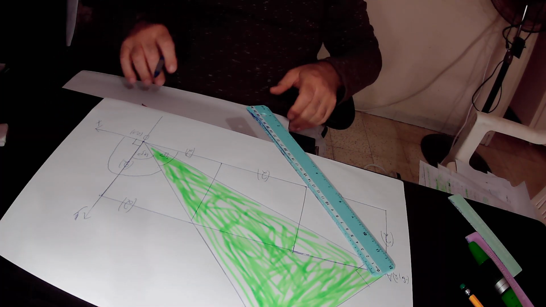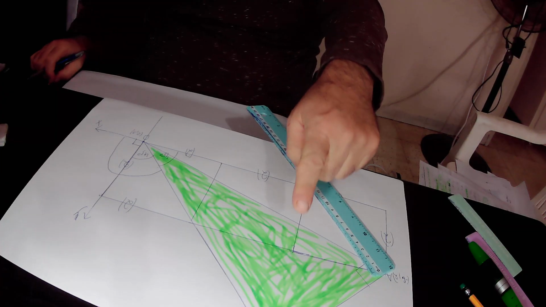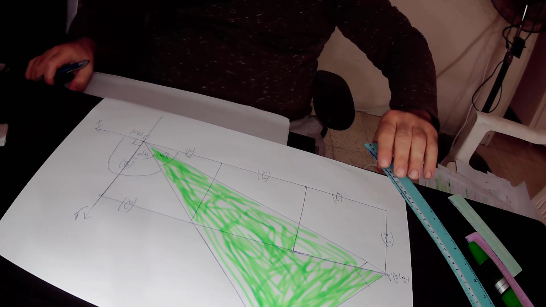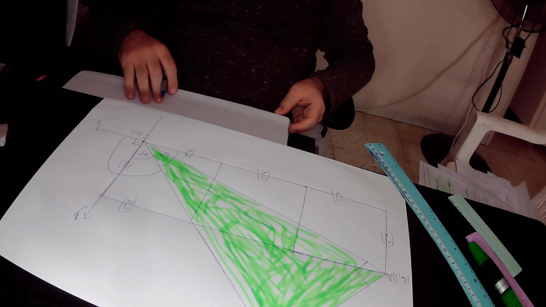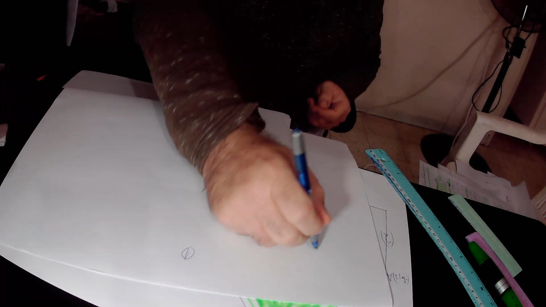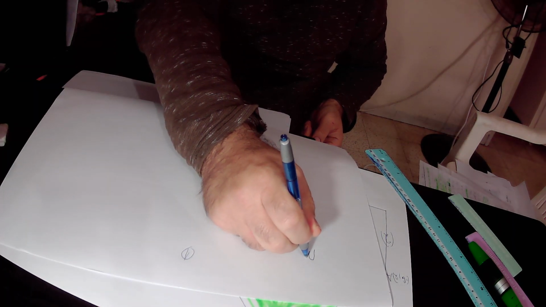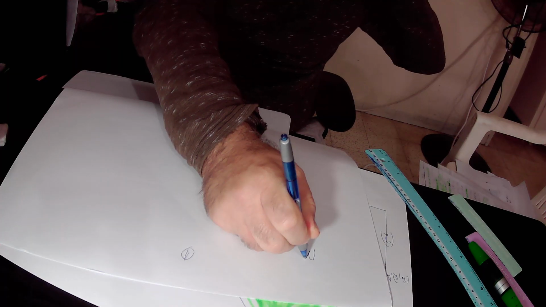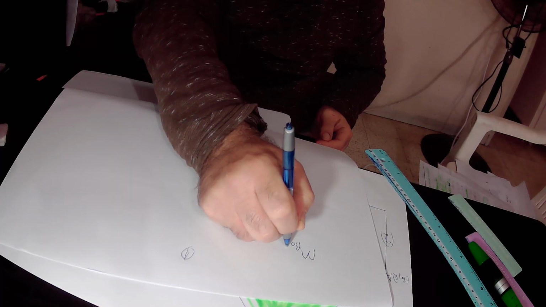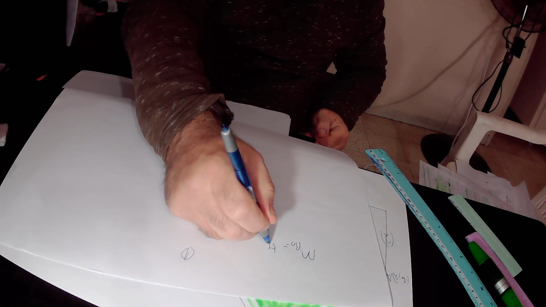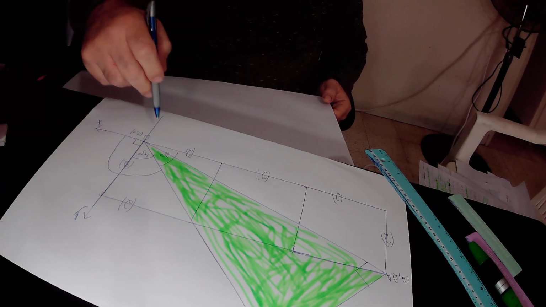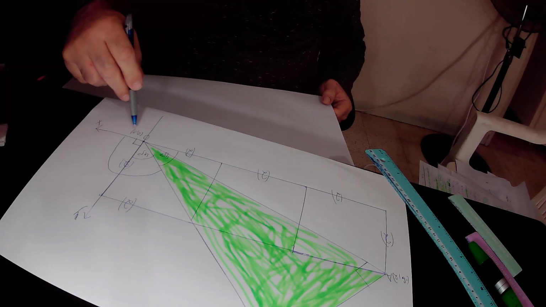And the slope of the straight line BO is defined as M. Again, M, the slope of the straight line BO, equals the tangent of the angle that the straight line BO creates with the positive x-axis.